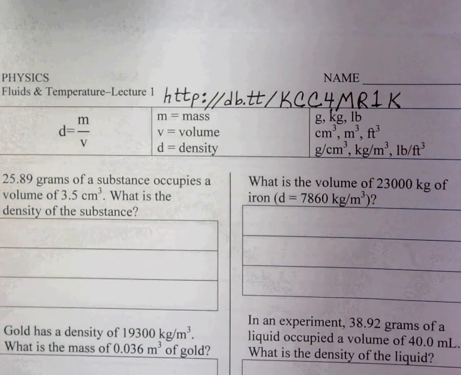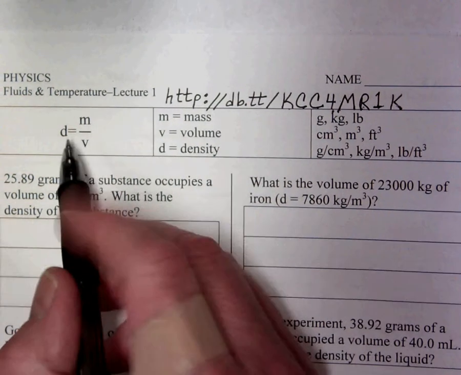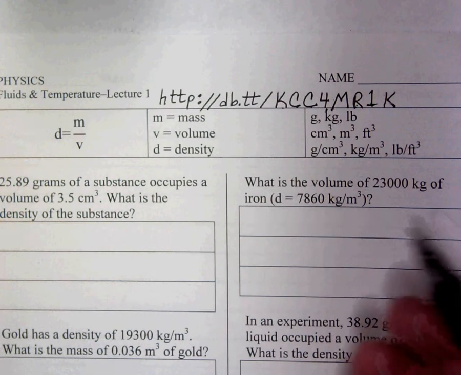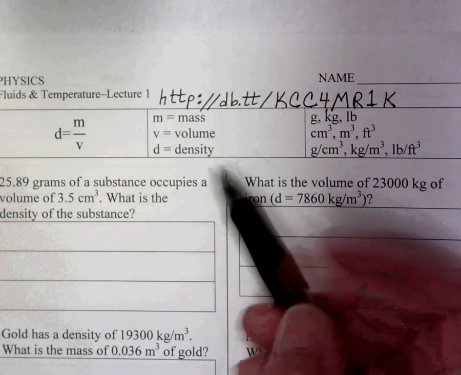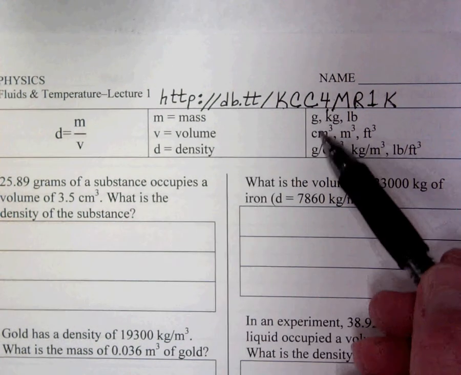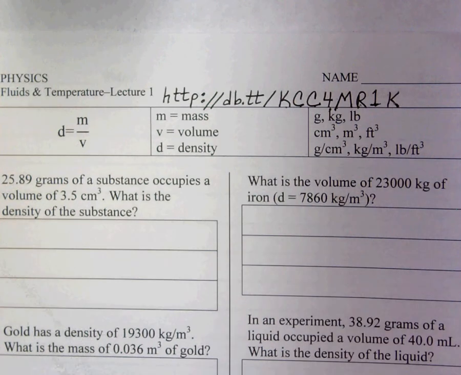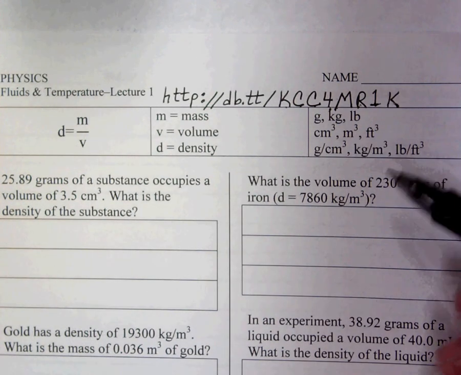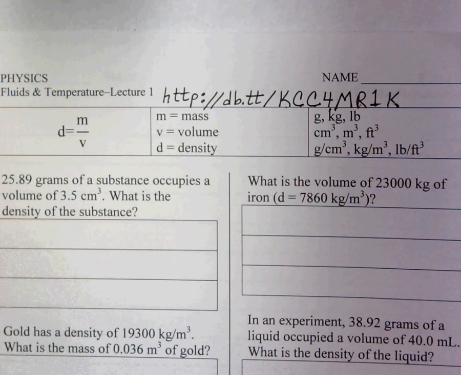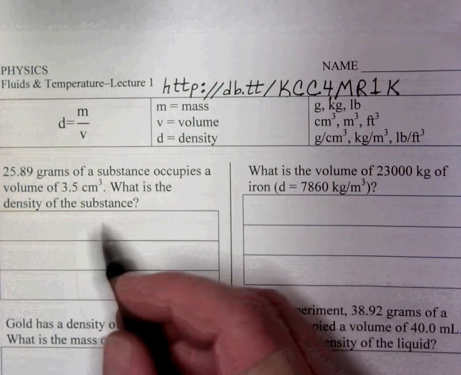So our first equation is density. D is equal to M over V, mass over volume. M is the mass, and V is the volume. These are just a few of the many equations; they are not all that you will probably see, but these are the main ones. So let's look at our first problem.